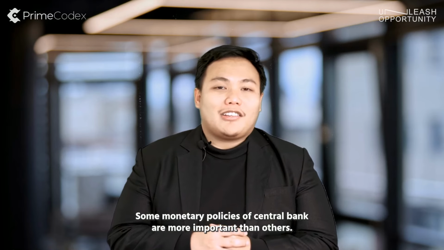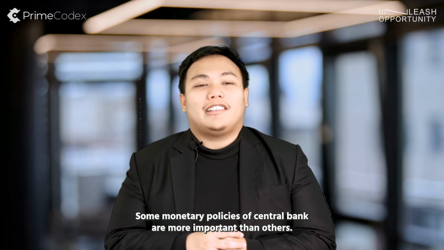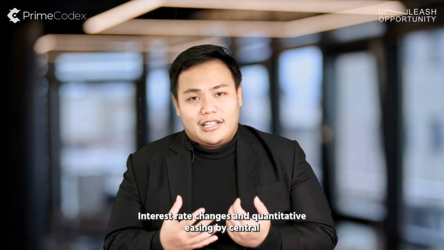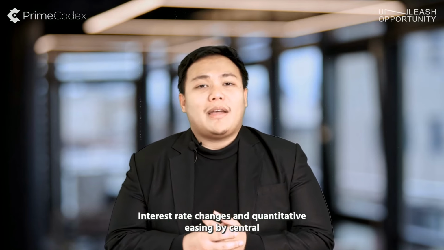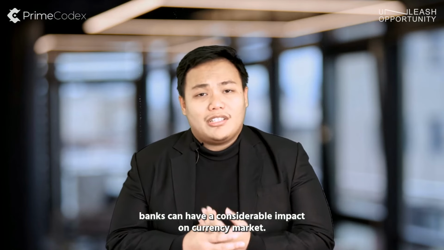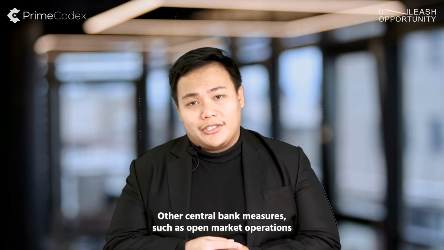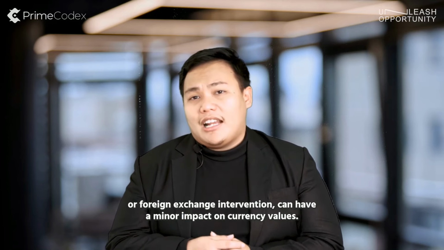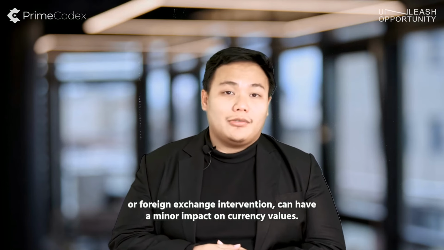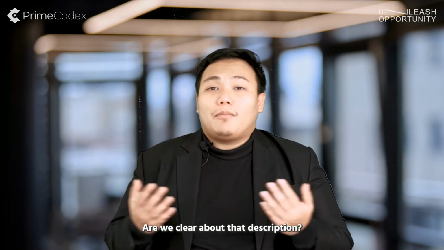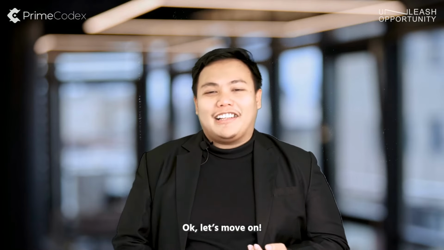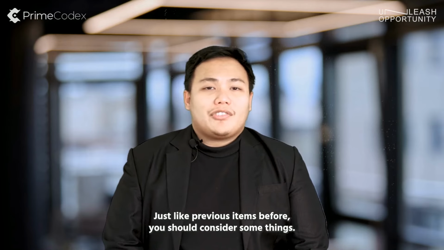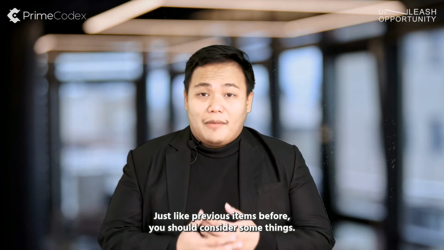Some monetary policies of central banks are more important than others. Interest rate changes and quantitative easing by central banks can have a considerable impact on the currency market. Other central bank measures, such as open market operations or foreign exchange intervention, can have a minor impact on currency values. Are we clear about the description? Okay, let's move on. Just like the previous item, you should consider some things.